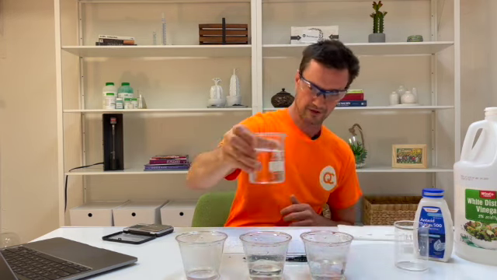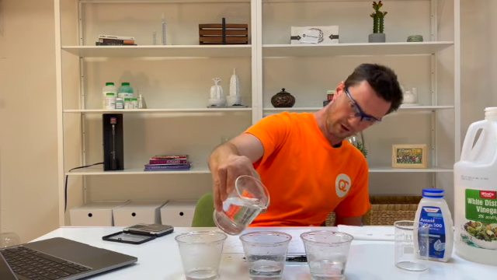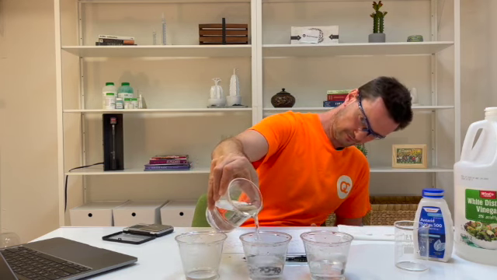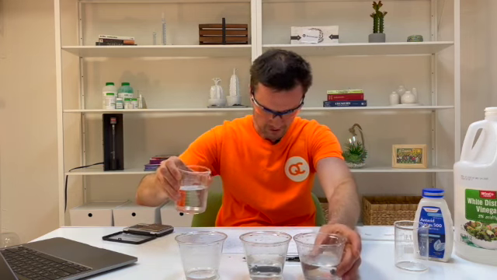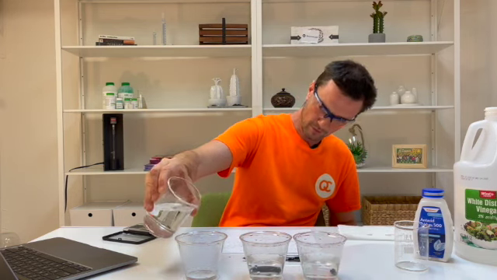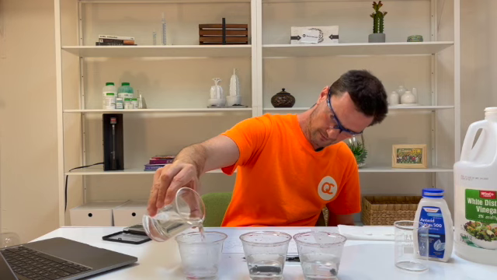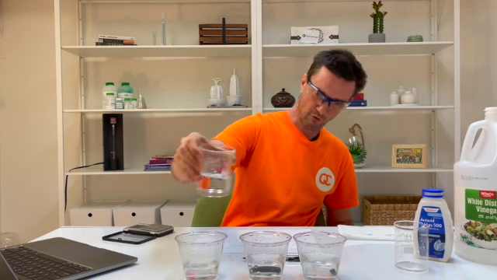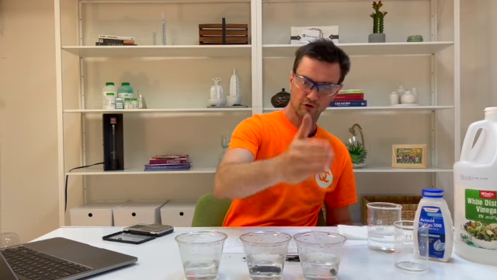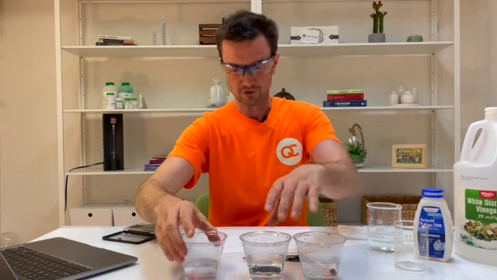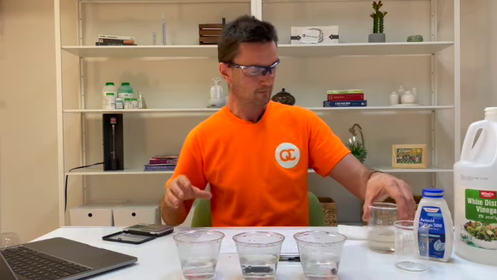Let's do 1 part vinegar, 1 part water. So I'm going to try to get the volumes to be the same. And this is 1 part vinegar, 2 parts water. Okay, so most concentrated, medium concentrated, least concentrated solution.